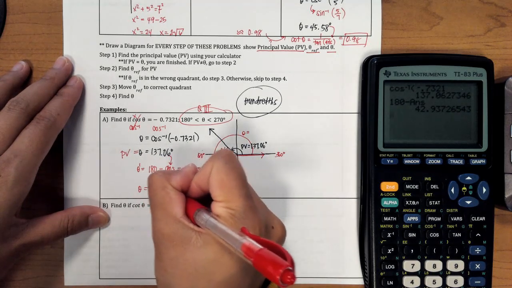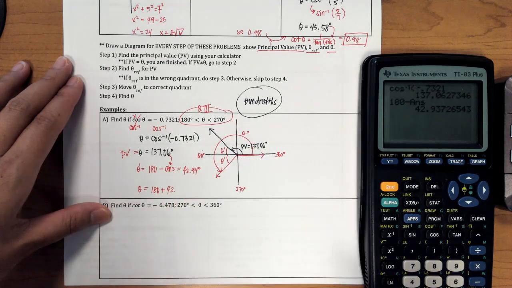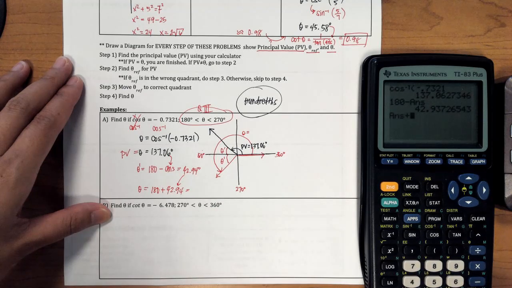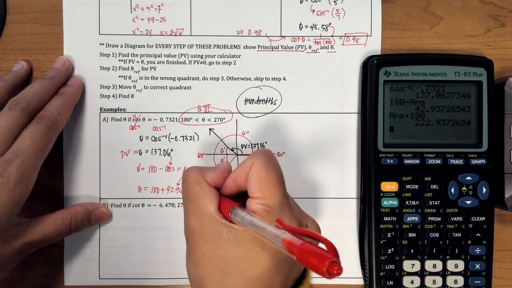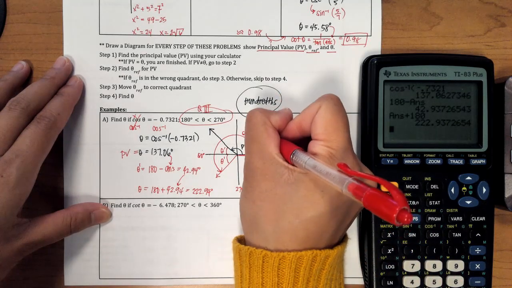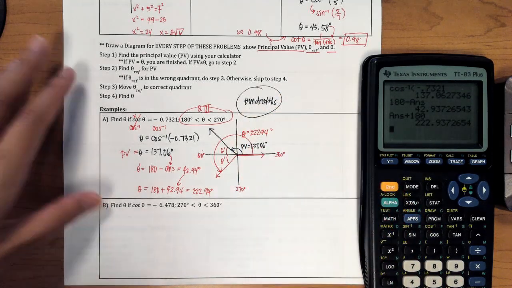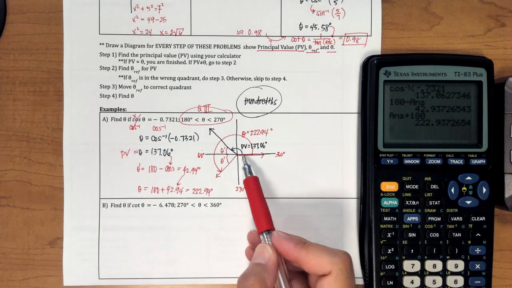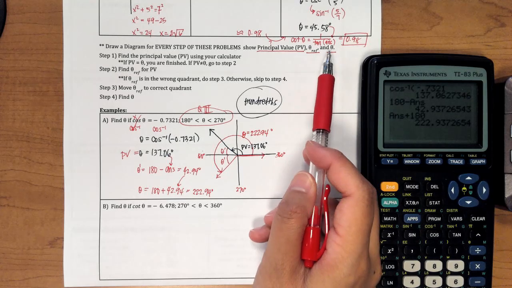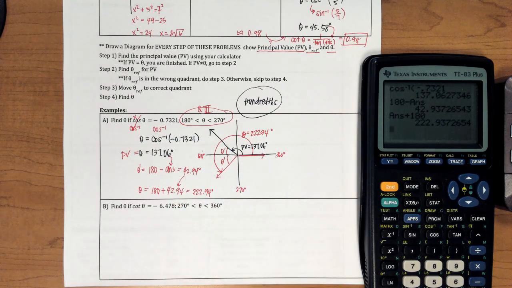So I have 180 plus 42.94, which is 222.94 degrees. So I'll label that here. Okay. So please make sure that your graph has 3 values labeled, 1, 2, 3, okay? And then make sure that you have your answers here as well.